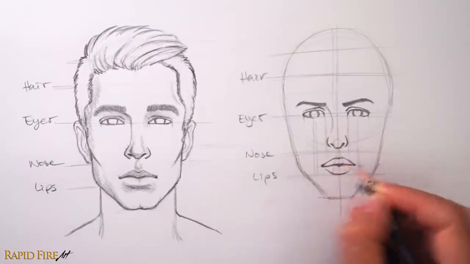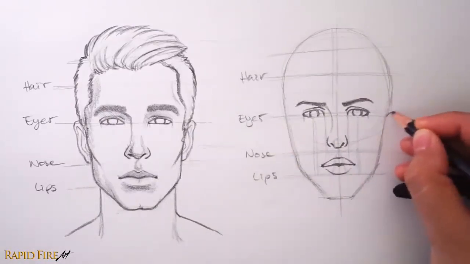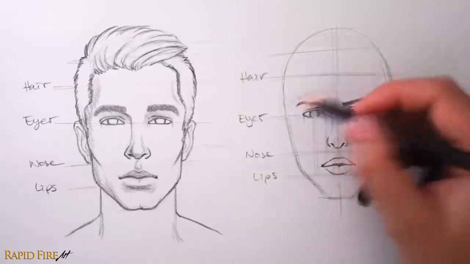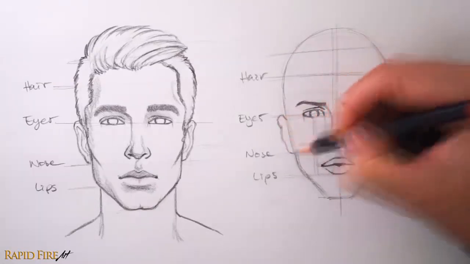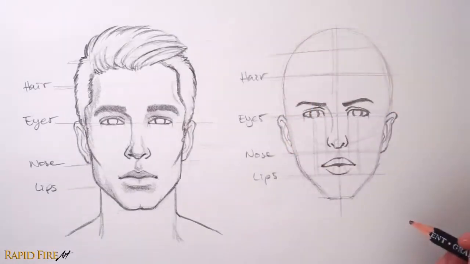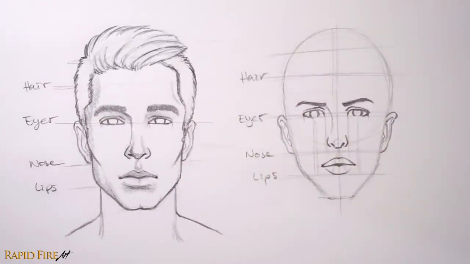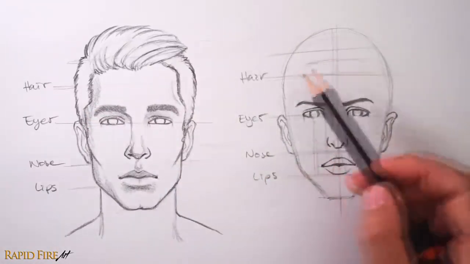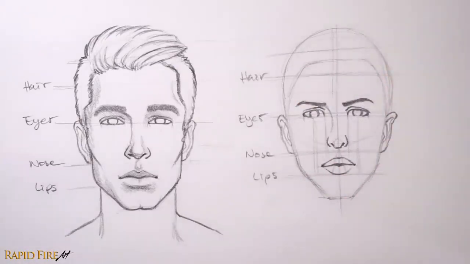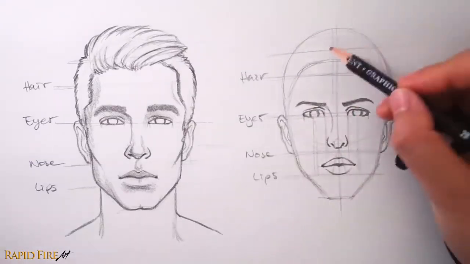For the ears, draw them roughly between the eyes and the nose. Now, moving on to the hairline. Females have softer, less defined hairlines, so let's draw a smooth line around the top portion of the head, giving the forehead a rounded shape instead of a rectangular one. Draw the rest of the hair.